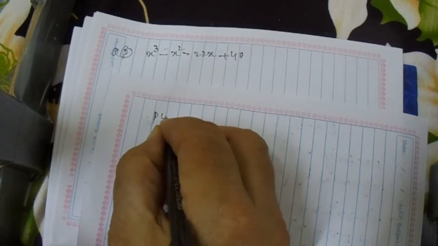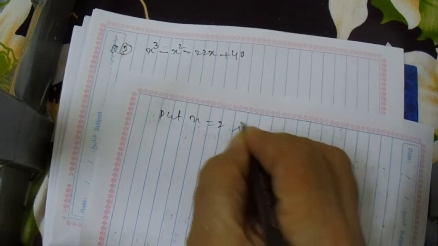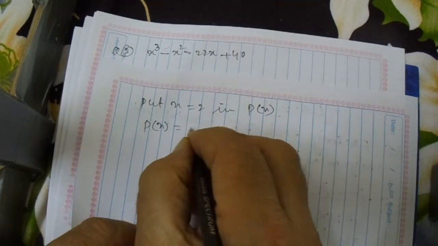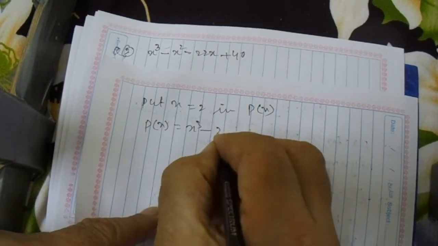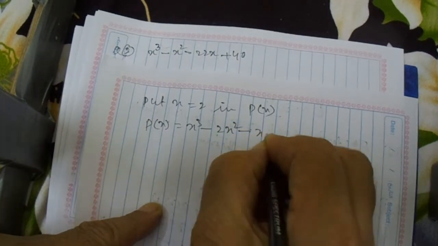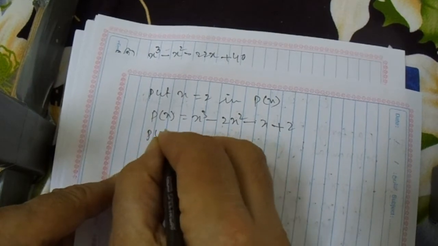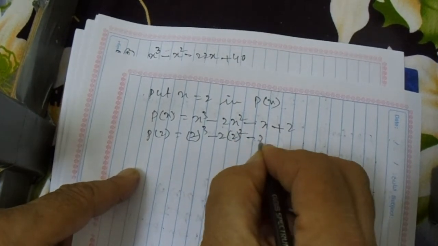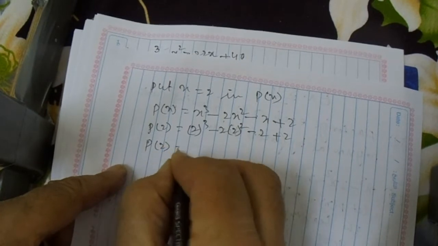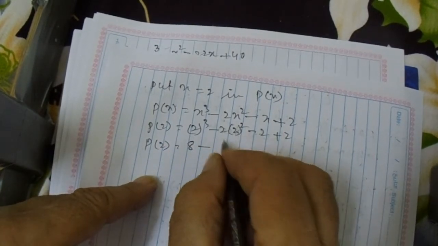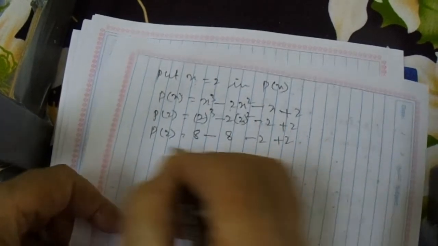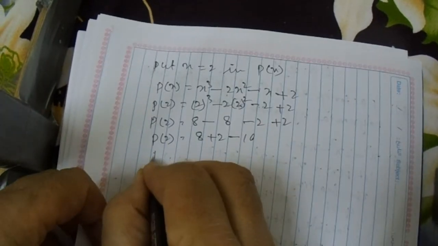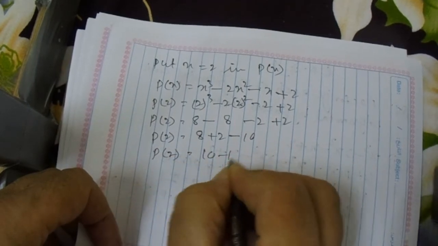Now again put x = 2 in p(x). Here p(x) = x³ − 2x² − x + 2, and p(2) = 2³ − 2(2)² − 2 + 2. p(2) = 8 − 8 − 2 + 2, so p(2) = 8 + 2 − 10, and p(2) = 10 − 10 = 0.